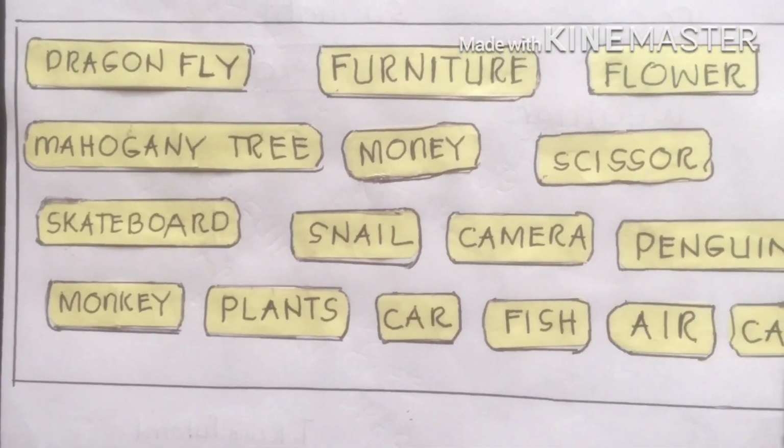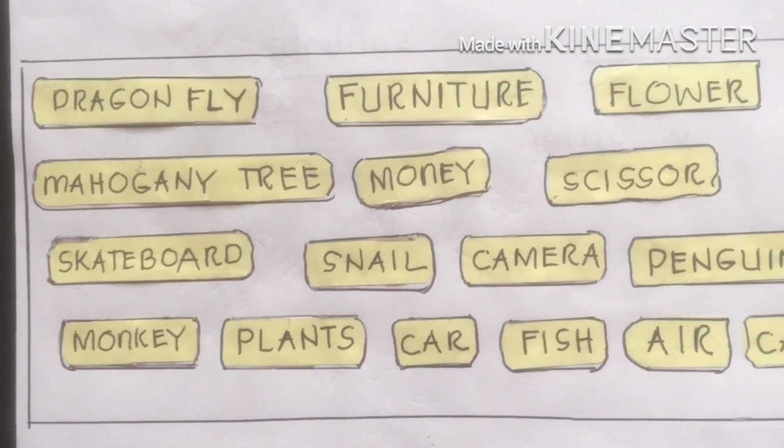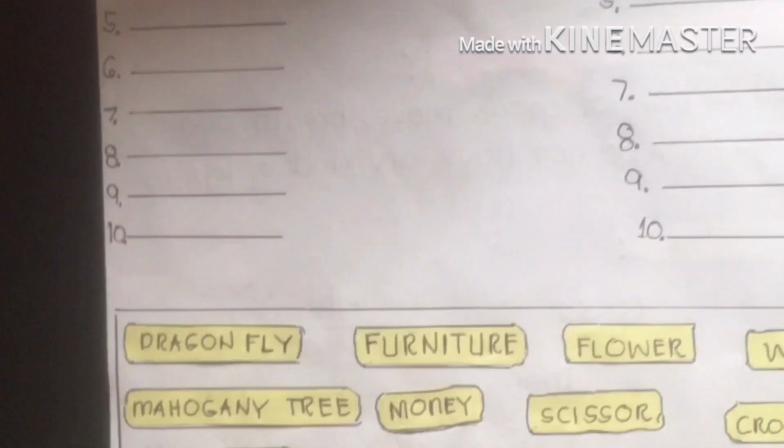These are our choices. So we are going to put each one in the proper place where it belongs, whether living things or non-living things.